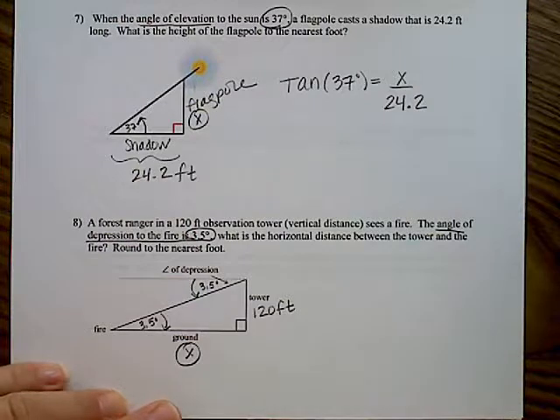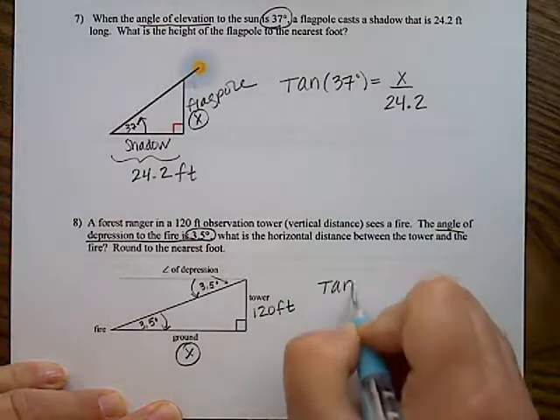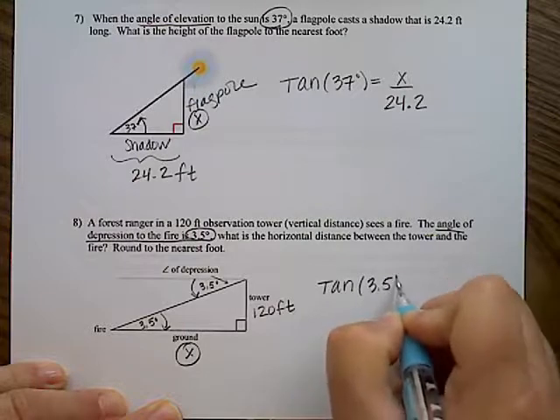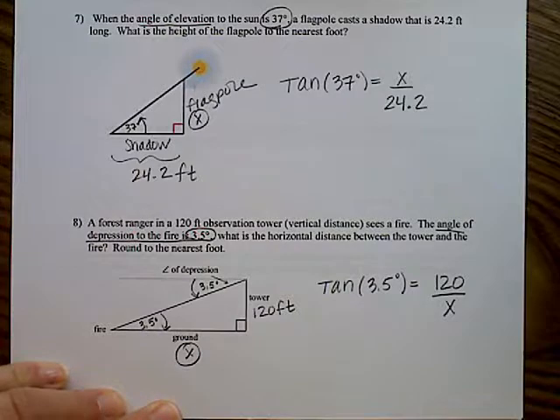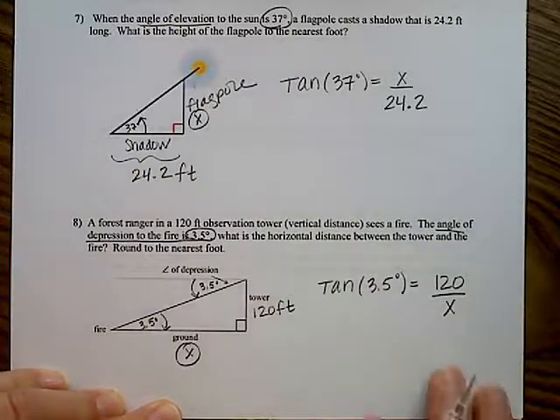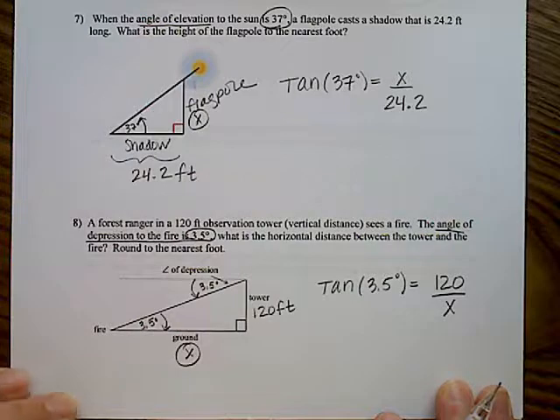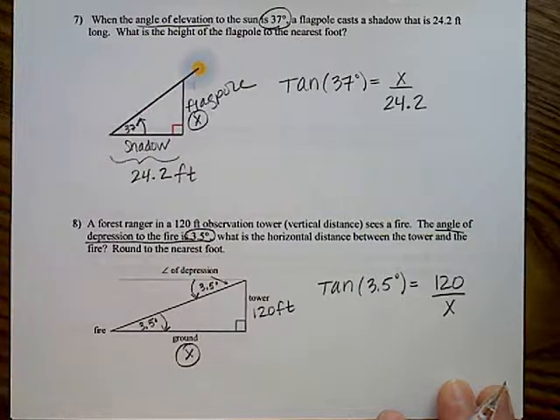And now, create an equation to solve for that horizontal distance on the ground. Hopefully you used the tangent ratio and solved that in order to get that horizontal distance on the ground.